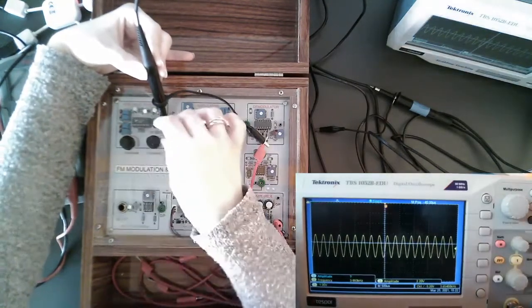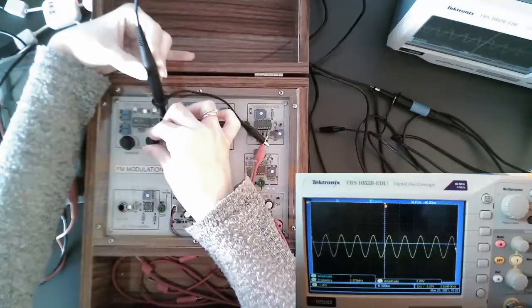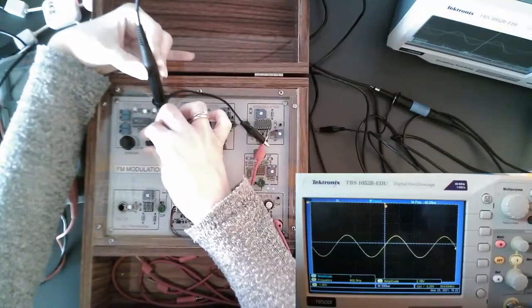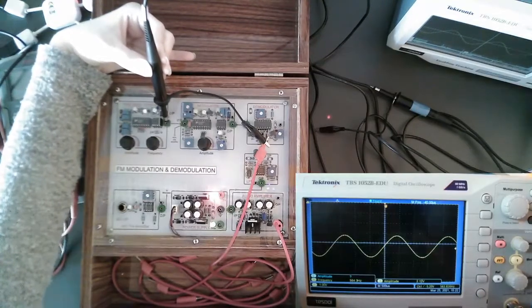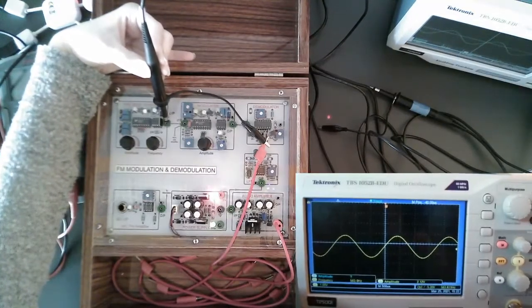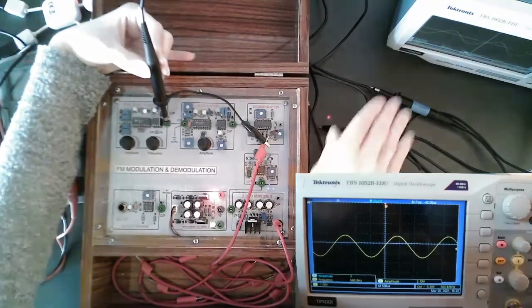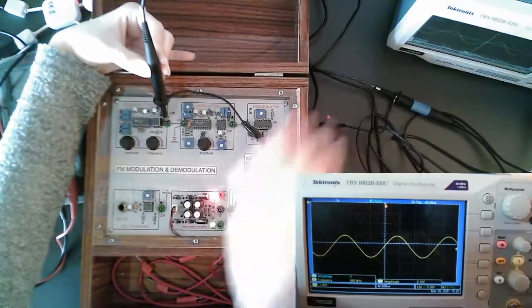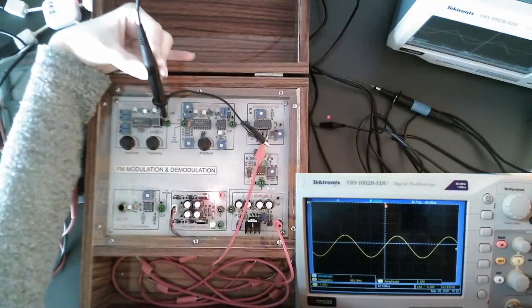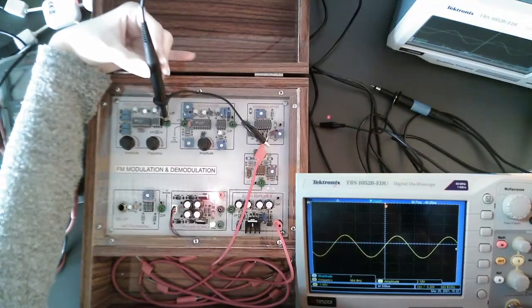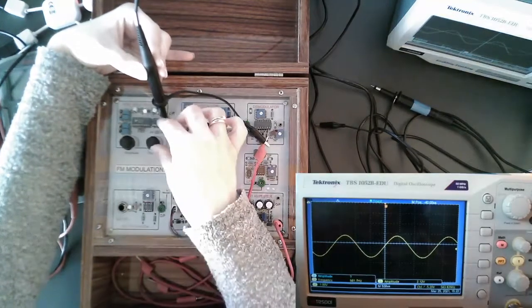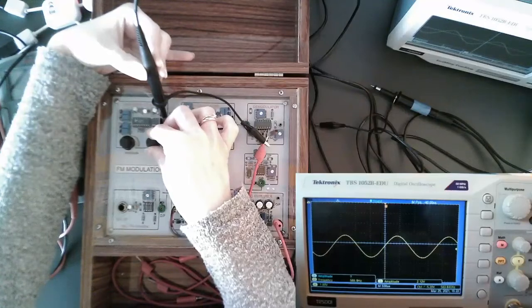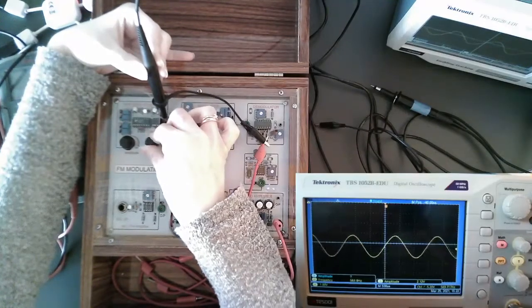Okay, and also the minimum frequency. The minimum frequency should be visible here on the bottom. So it's 560 hertz. Okay, and now the maximum.